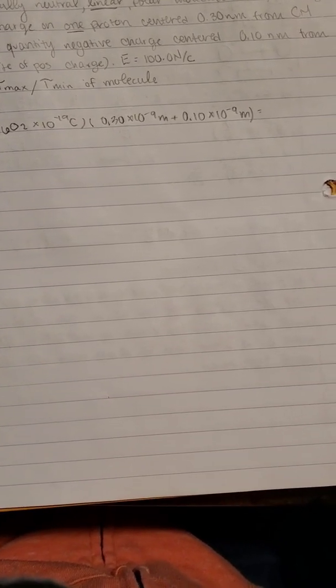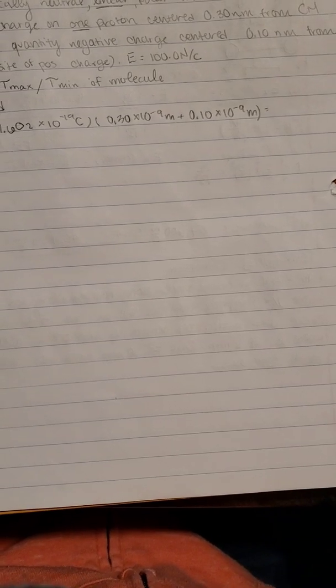I need to use my calculator. So let me plug that in. And so we have 1.602 times 10 to the negative 19, and we're going to multiply that by the length, 0.10 times 10 to the negative 9 meters.